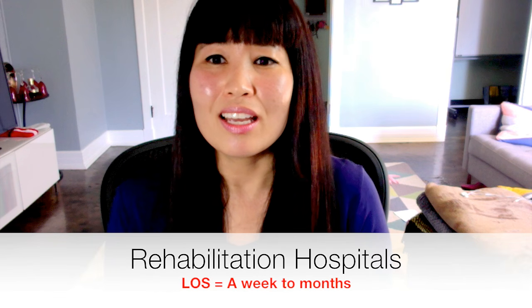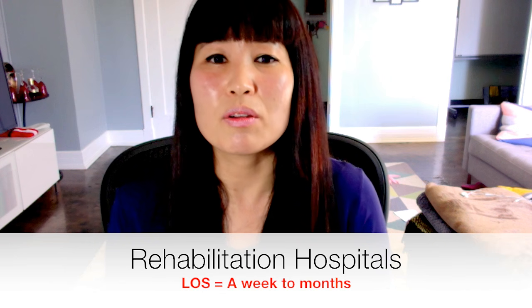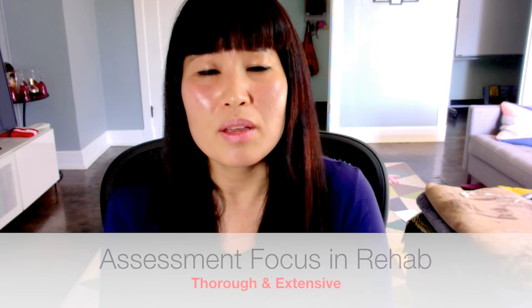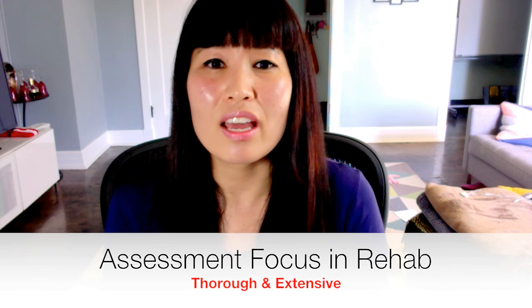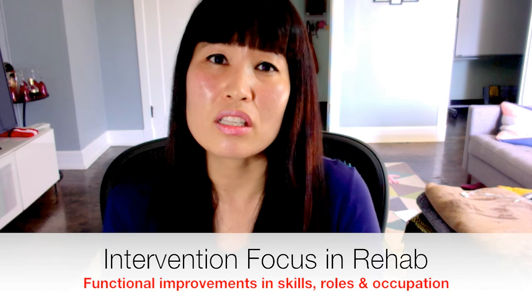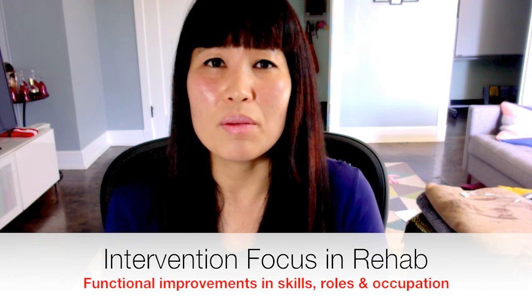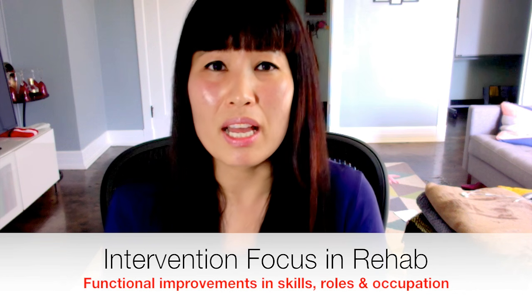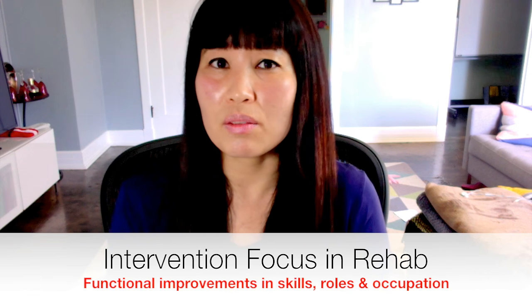Versus if you were in a rehab setting, you would understand that the patient coming into this setting is already medically stable and the length of stay is far longer than the acute inpatient. And so your assessment may be more thorough than when you were in acute inpatient, and extensive, and the intervention would focus on performance areas, occupational performance, and developing compensatory strategies, developing skills so that they can go back to their occupation.